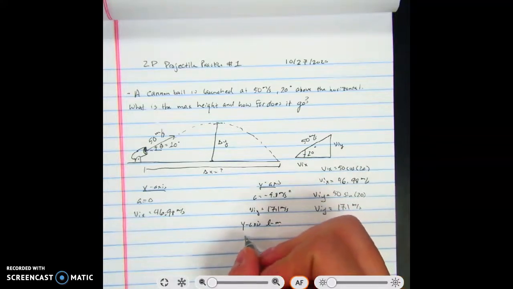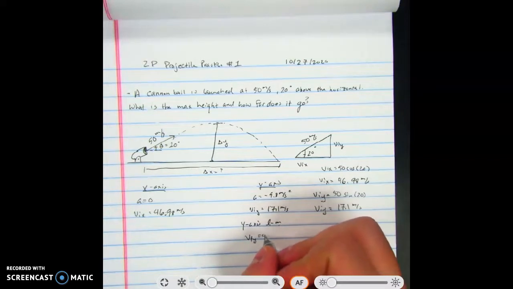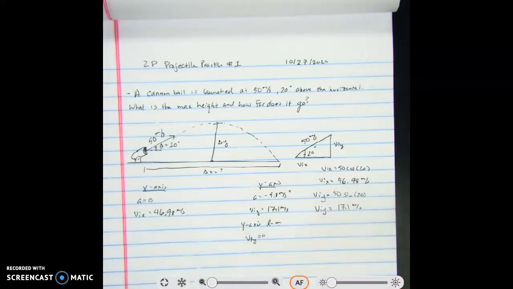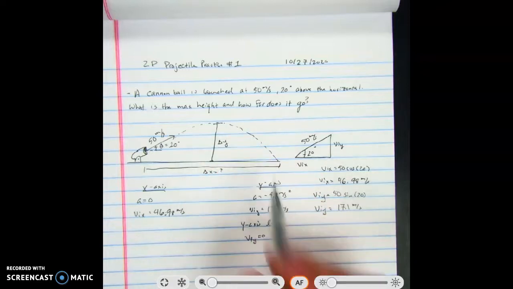With that, I'm going to add that the v final y is equal to 0. Now, you don't have to do it that way. If you feel comfortable enough to put v final y as 0 as part of the general y-axis stuff, you're good to go. The reason I want to do that is I can solve for the maximum height, because that's one of the things I need to solve for.